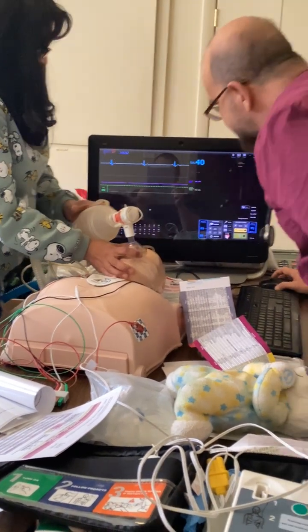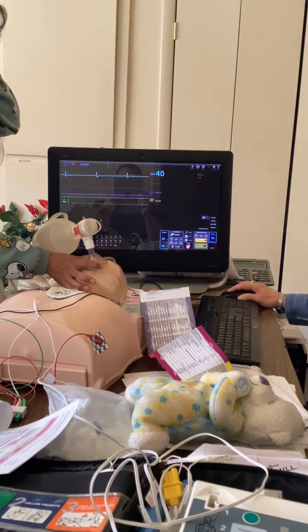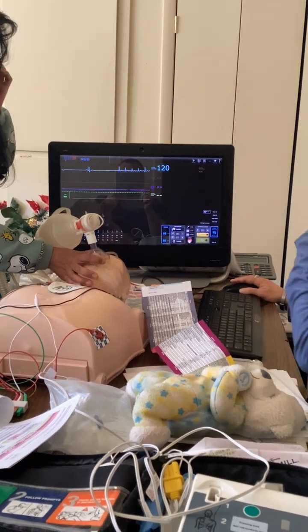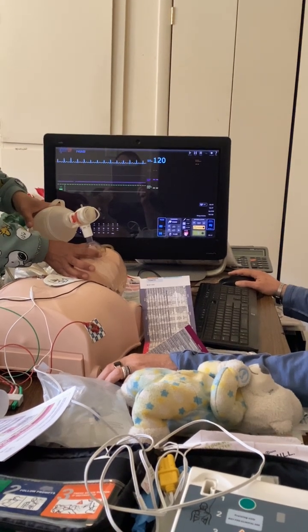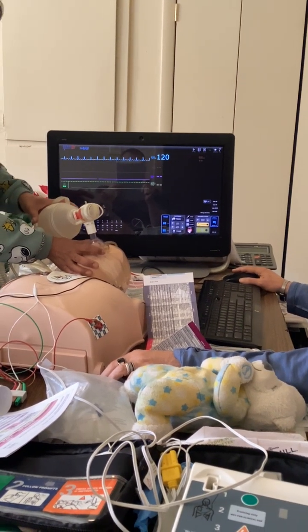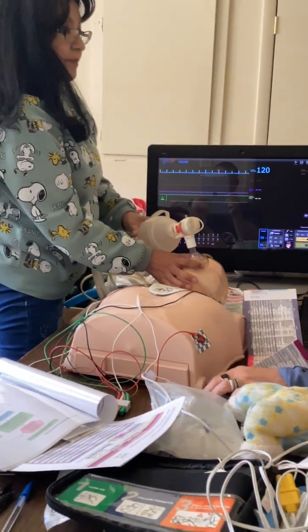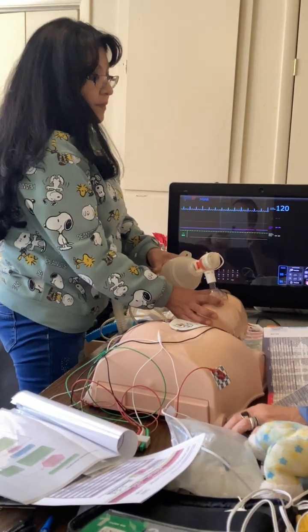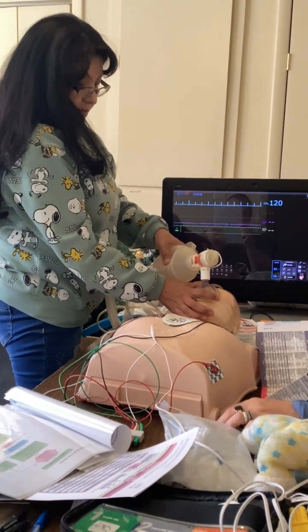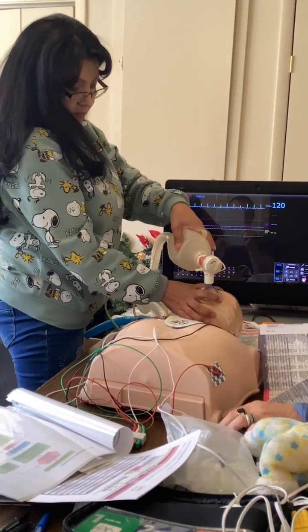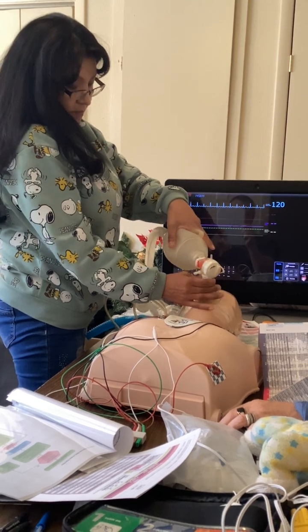So let's just say we stop and check, is the rhythm fast or slow? It's fast. Pulses are stronger, but he's not breathing. Okay, we'll continue ventilating. So rescue breathing for pediatrics is 1 breath every 2 to 3 seconds. So that's going to average 20 to 30 breaths per minute.